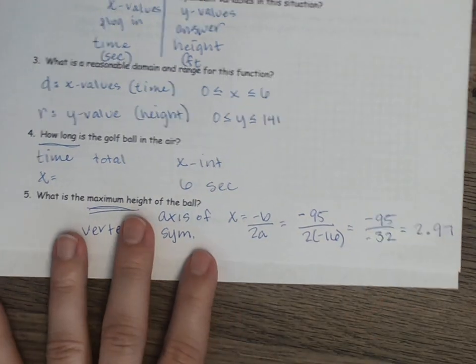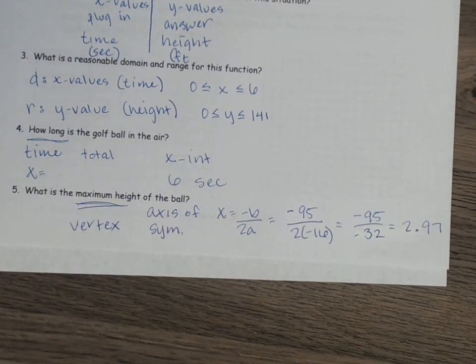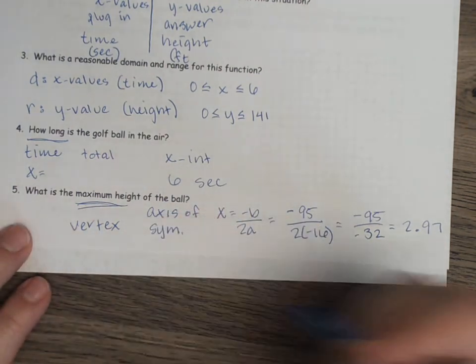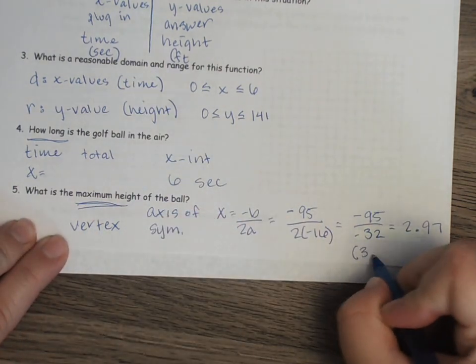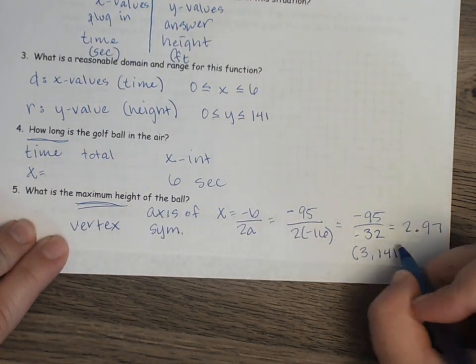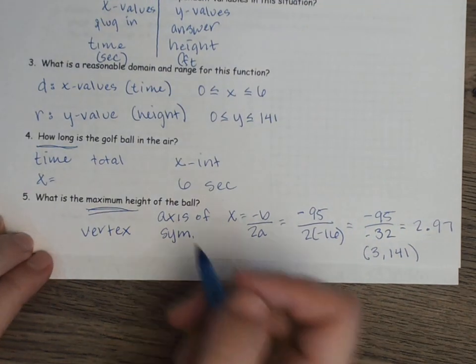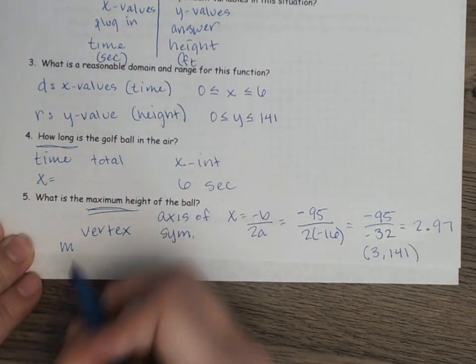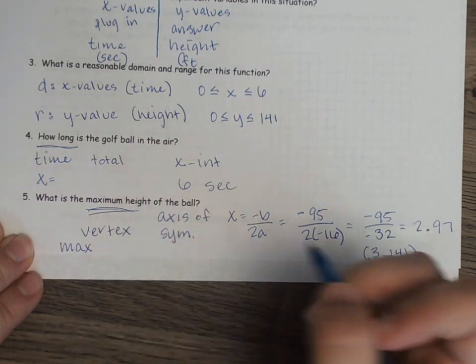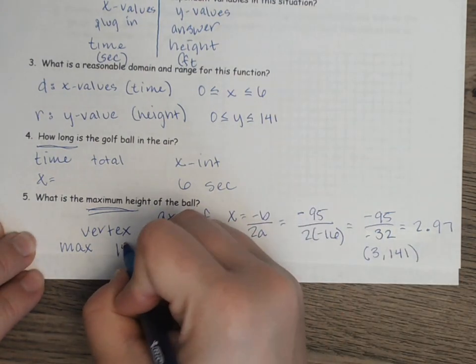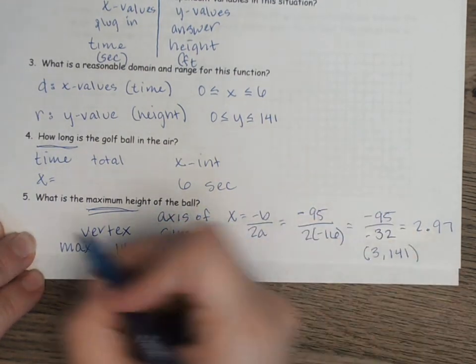We can say that is close enough to round to 3, so we will use our vertex of (3, 141), and we can say that the maximum is going to be 141 feet.